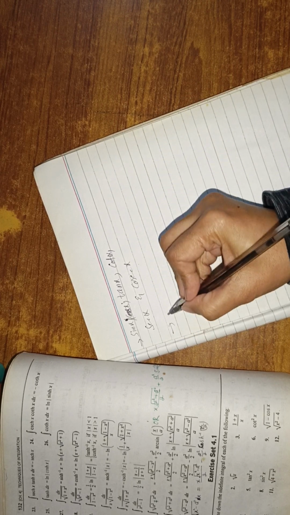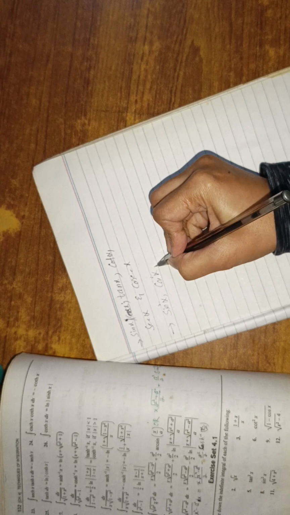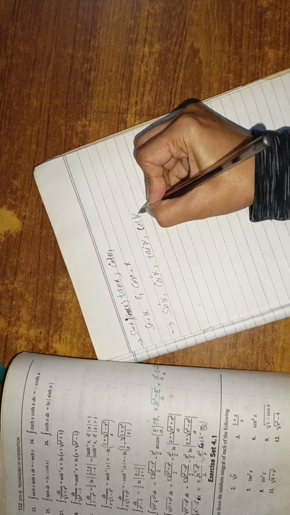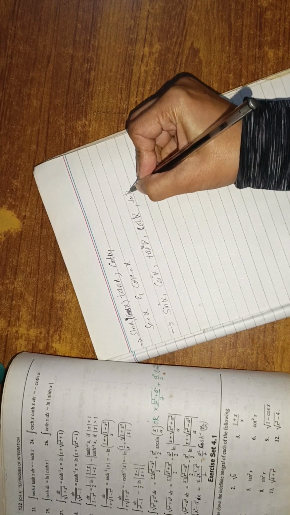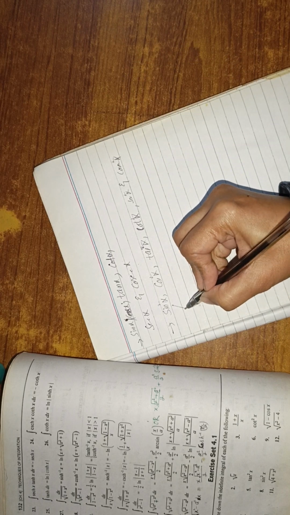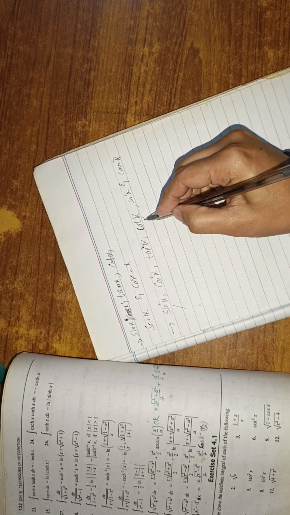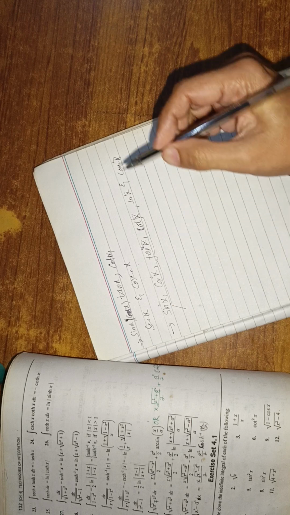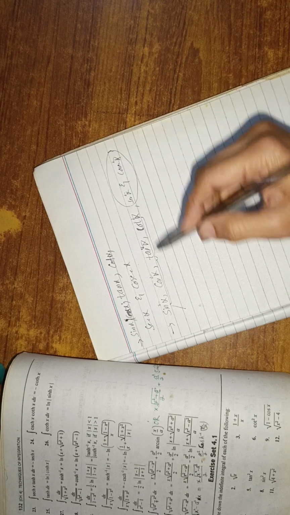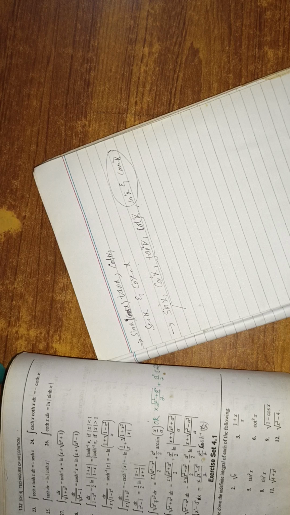But if we have these expressions in quadratic form, like sin square x, cos square x, tan square x, cot square x, secant square x, and cosecant square x, we should keep in mind that we will not integrate these four expressions directly. We can directly integrate only secant square x or cosecant square x, but we will not integrate these four expressions directly.